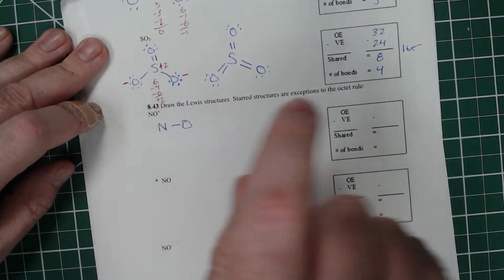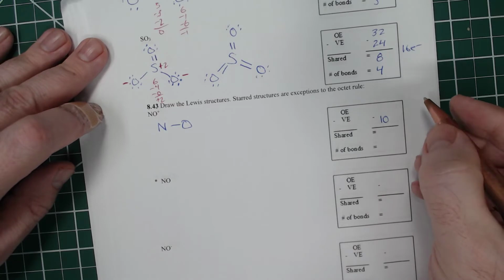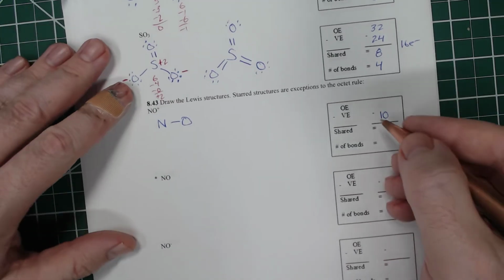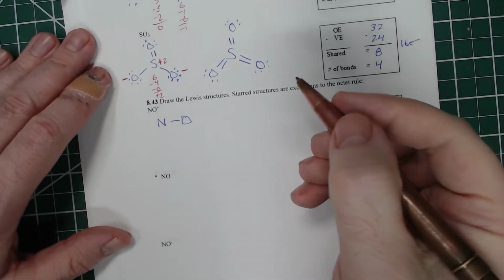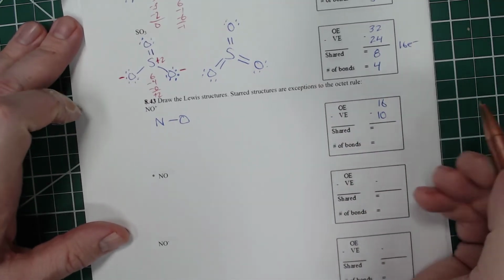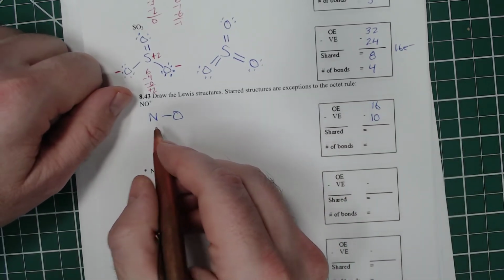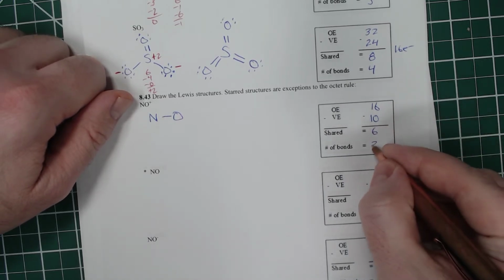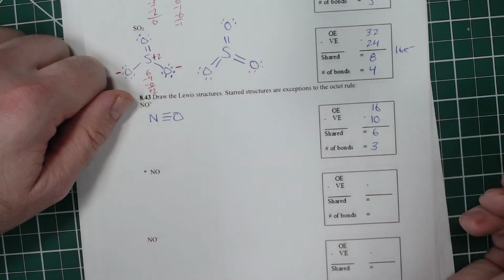But we're going to take one away because of the positive charge, so that's 10. For octet electrons, we would get 8 and 8, so that gives us 16 octet electrons. Then 16 minus 10 gives us 6 shared, and that means 3 bonds. So we're going to put a triple bond in there.